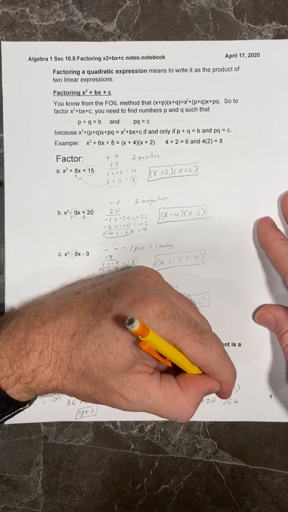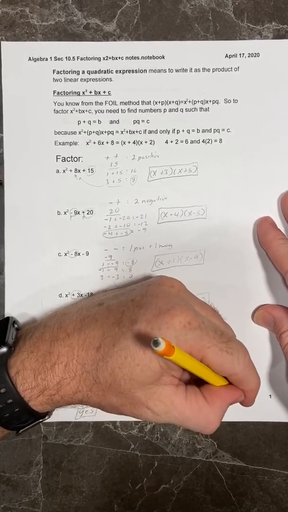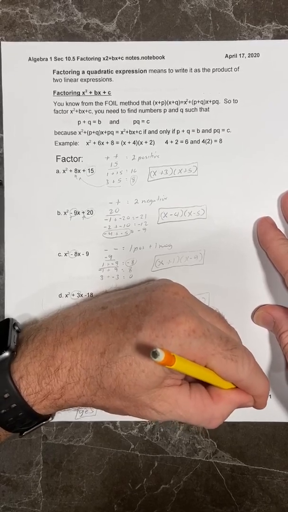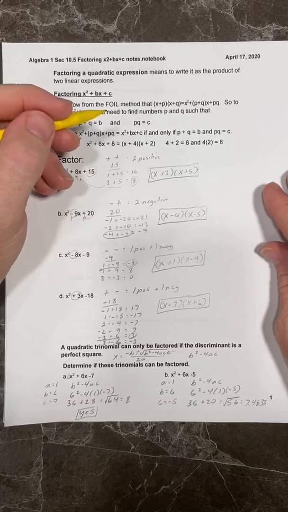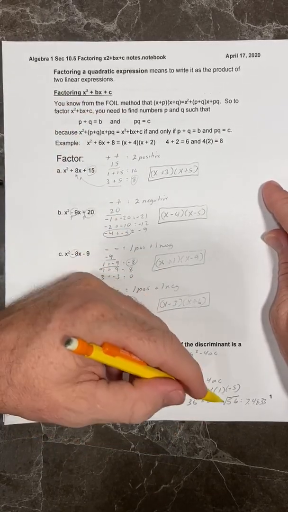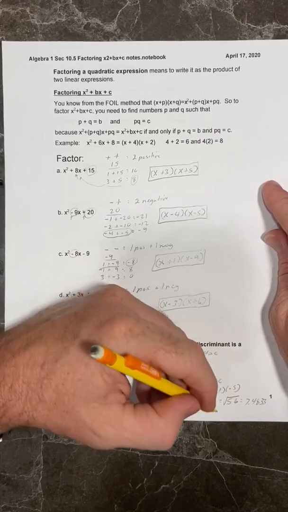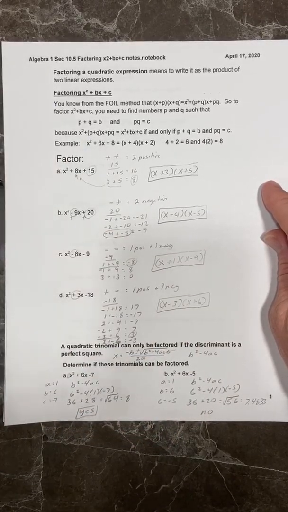And if we check the square root of 56, that's going to come out to be something like 7.48 and a bunch of 3's. And so that is not a perfect square because it didn't come out as a whole number. So by that one we would say no, we can't factor those. So that is section 10.5.